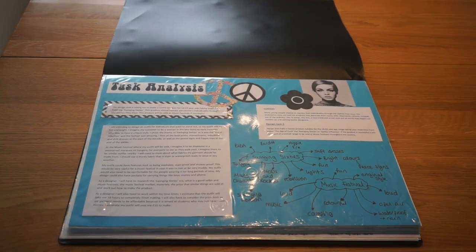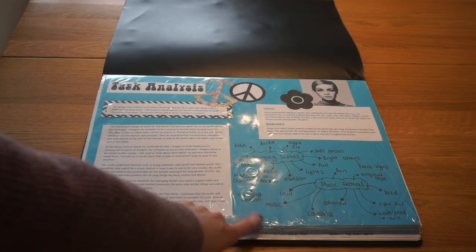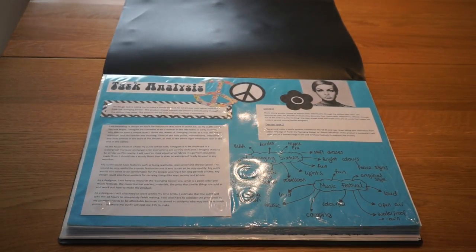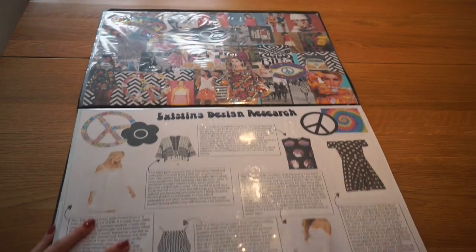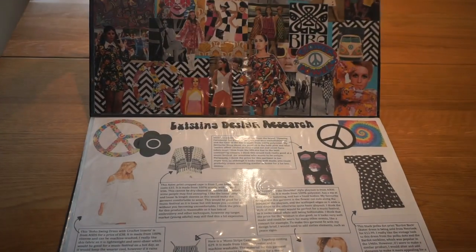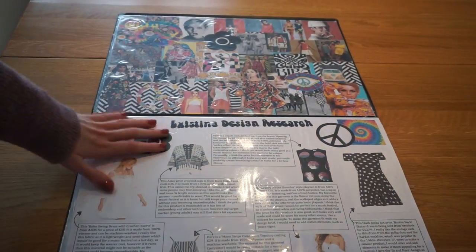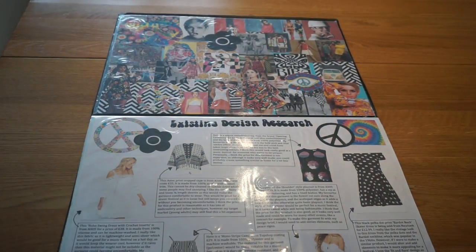Then here I've got 2 little spider diagrams, one saying swinging 60s and one saying music festival, because they were 2 key terms in the task analysis, so I sprang some ideas from that. Then at the top here I have a mood board, so this is all inspired by music festivals and swinging 60s, just to get some ideas of patterns and textures and designs.